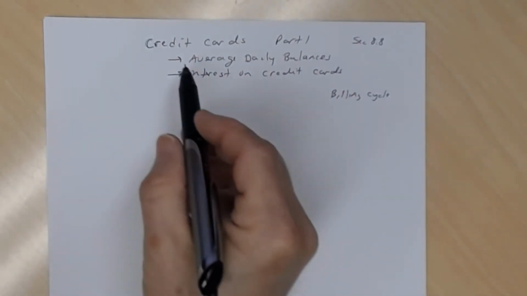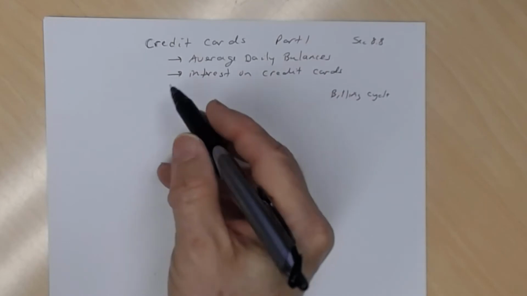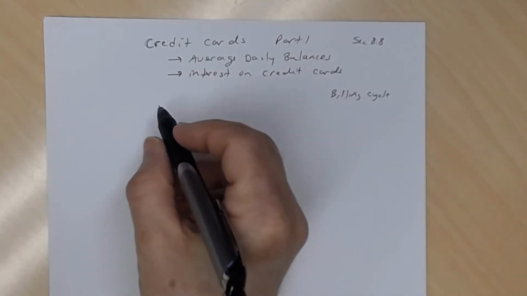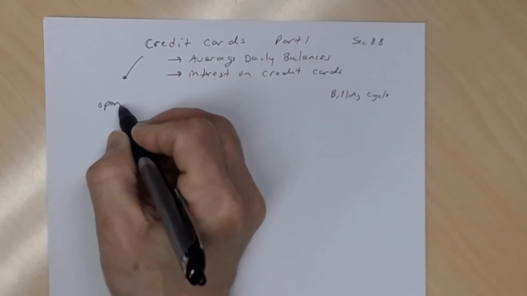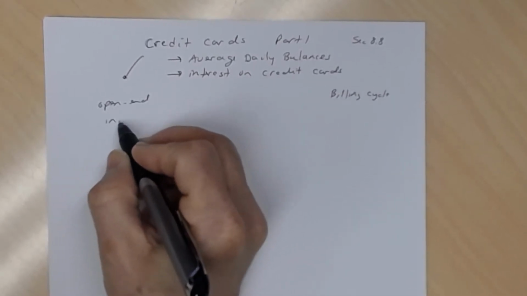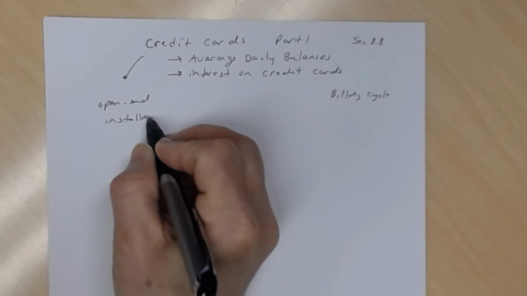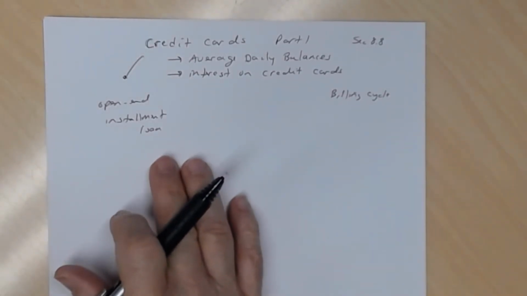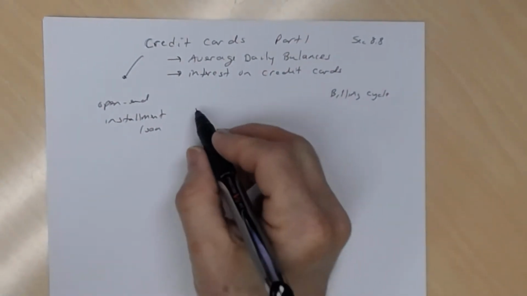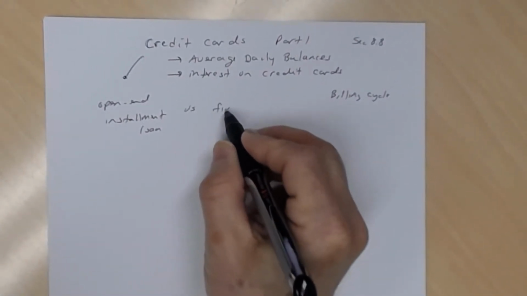So credit cards would be called an open-end installment loan. Those differ from a fixed installment loan.